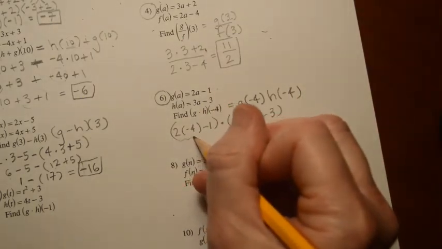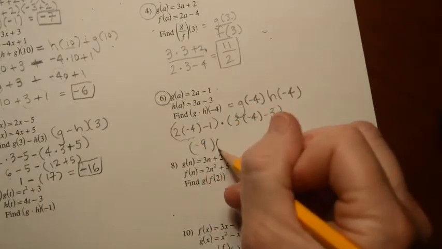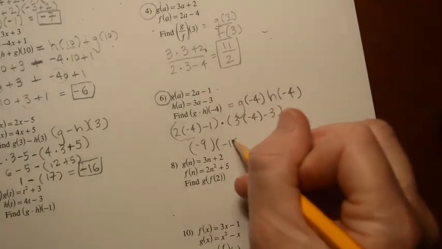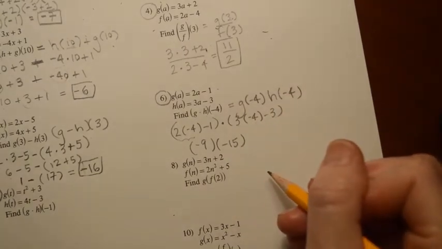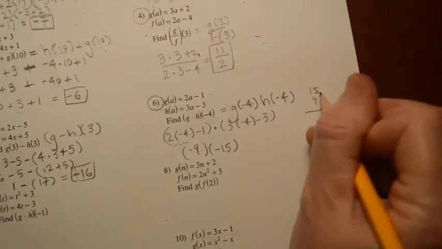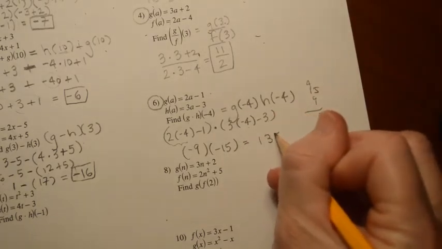This gives us negative 8 minus 1 is negative 9. And then in parentheses here, that's negative 12 minus 3 is negative 15. And 9 times 15, 9, 5, carry the 4, should be positive 135.